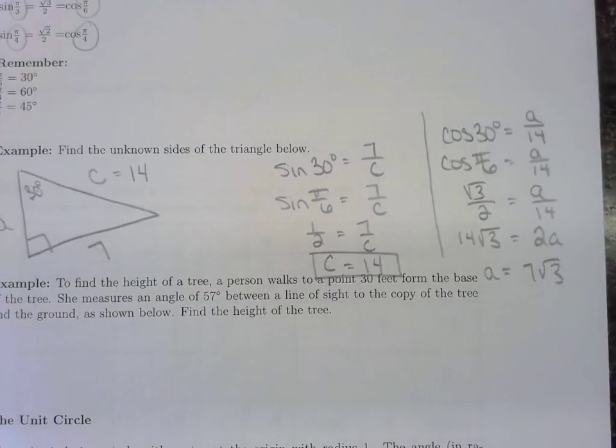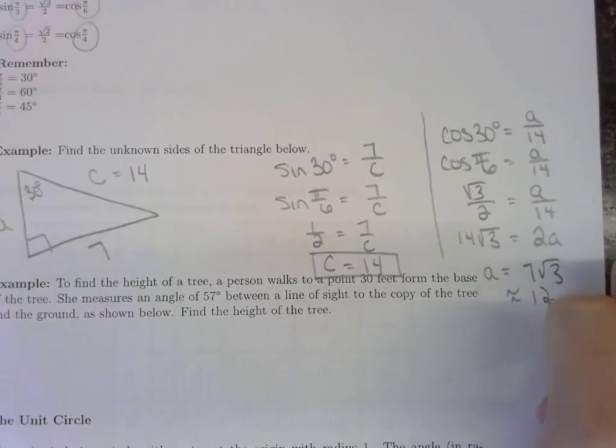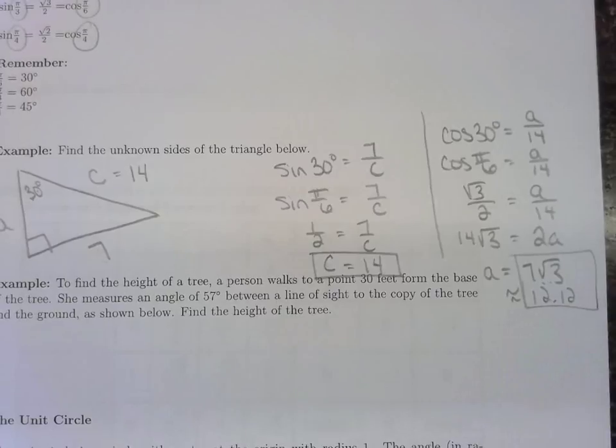And then let's go ahead and do decimal form for that. I just want to make sure it makes sense. So it should be less than 14 since it's a leg. I'm just checking to make sure it makes sense. So I got about 12.1, which I'll go ahead and put as 12.12. Okay, the SAT would probably give you this answer. It just depends.